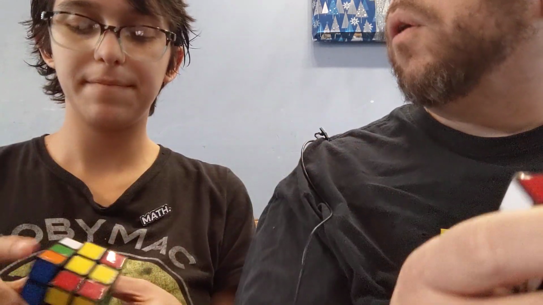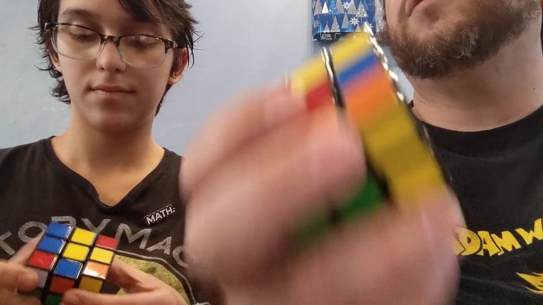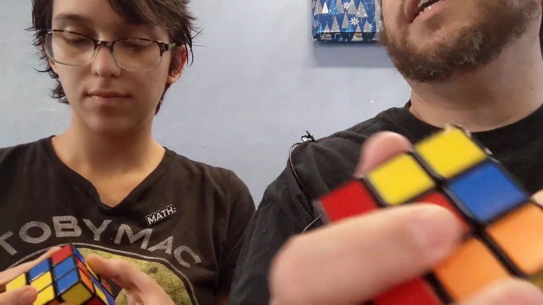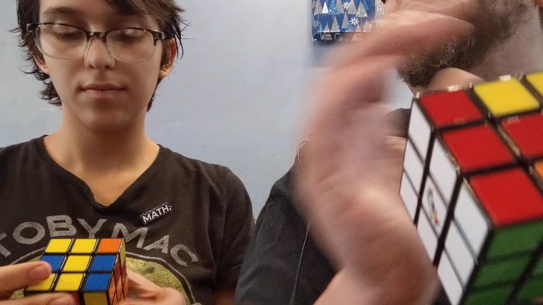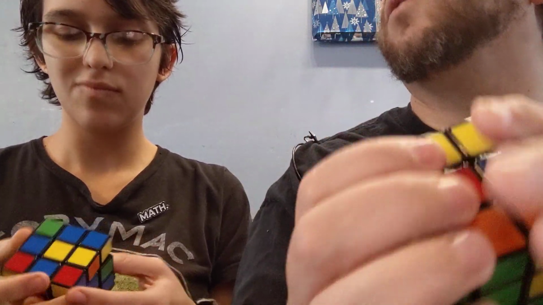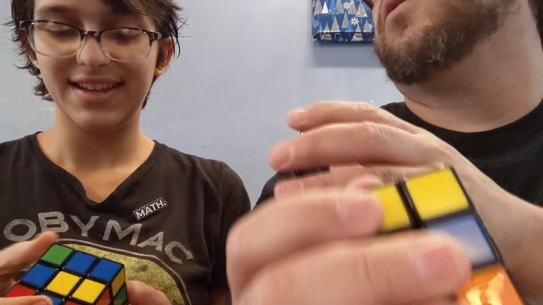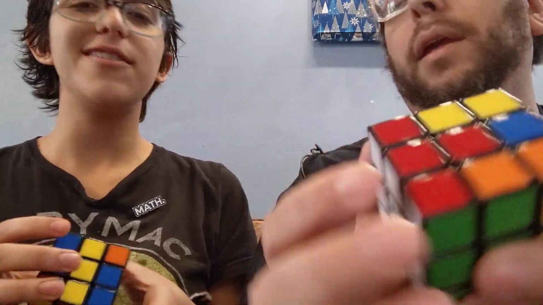So let's talk about that, though. Do you think that when Andrew Yang gets into the presidency, we will need to get America to the solved state, that all 6 sides will need to be full, before we go to a post-solved state pattern? What do you think? No, I don't.